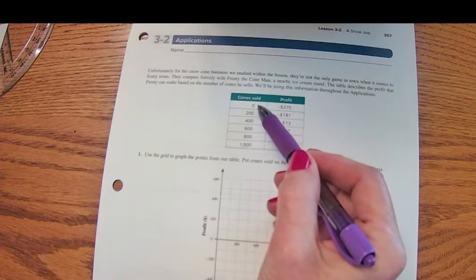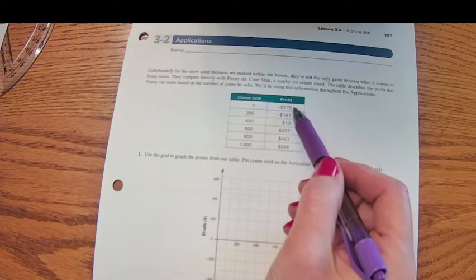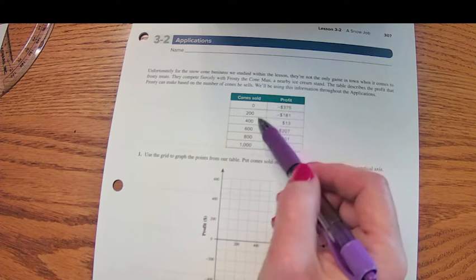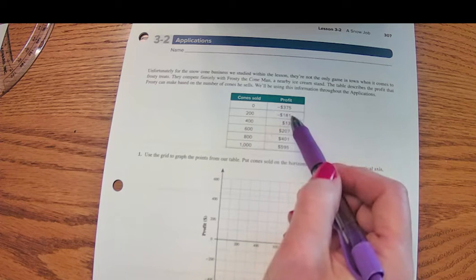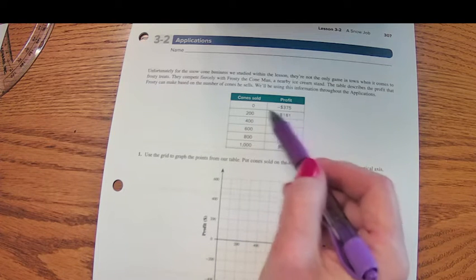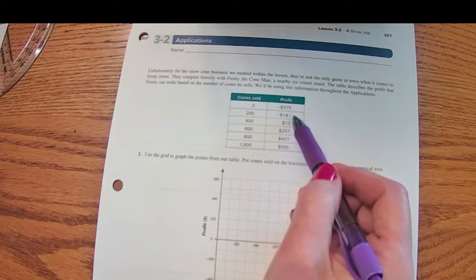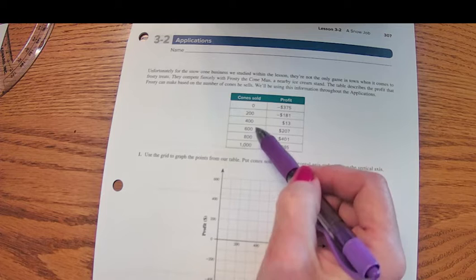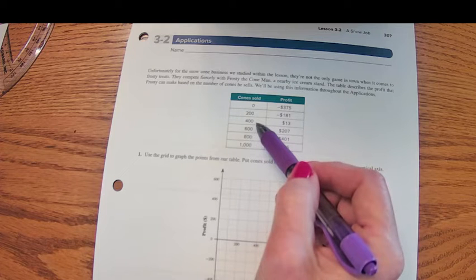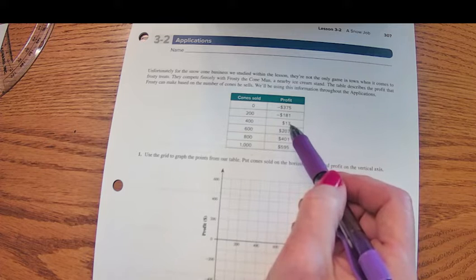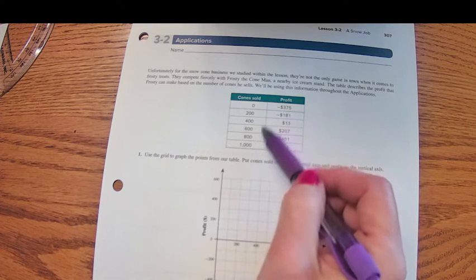If he doesn't sell any cones, his profit is negative $375. In other words, he loses $375. If he sells 200 cones, he's still losing money, not as much. And then here we go. If he sells 400 cones, he'll make a profit of $13. So that's what this data is saying.